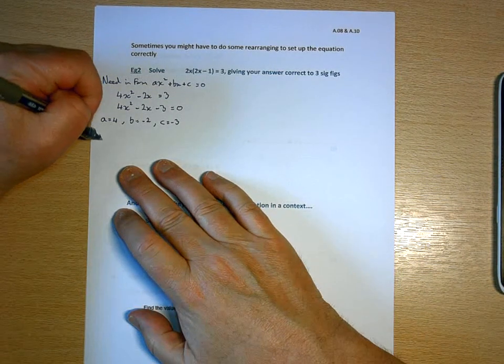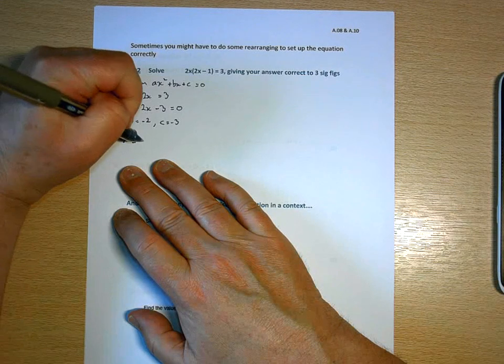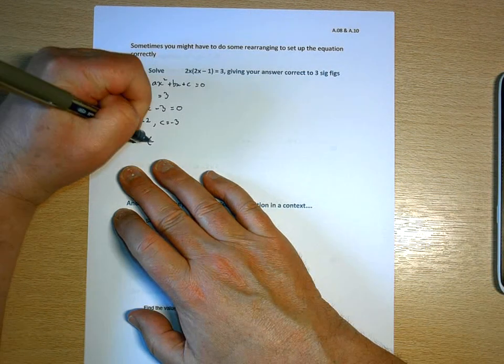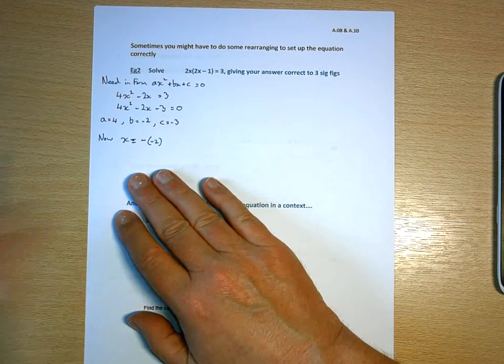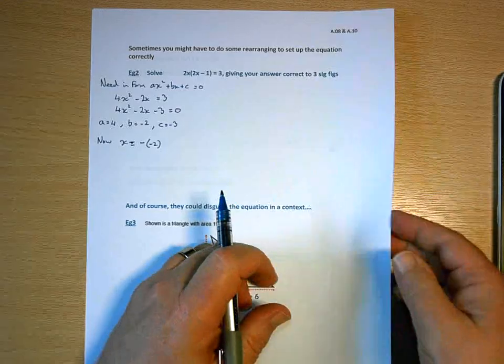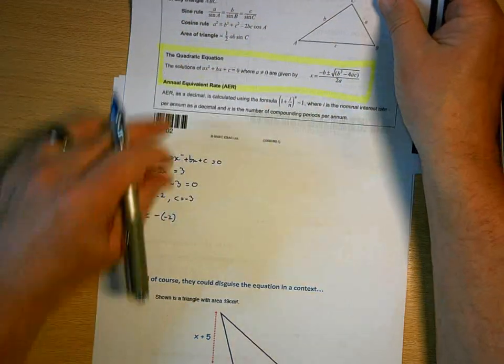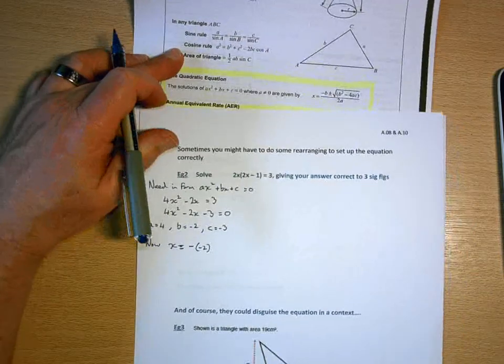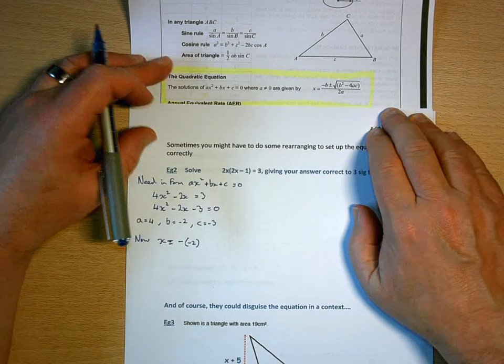So now x equals minus b, so this time it'll be minus minus 2. Let me get the formula back up for you. When I was in school, it was something we had to learn because you weren't given it, which is why I can just remember it.